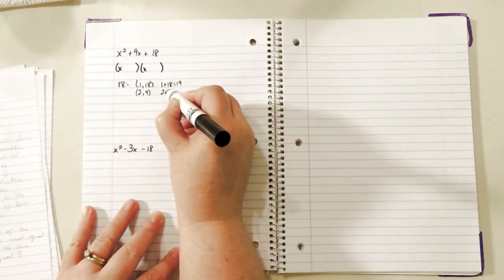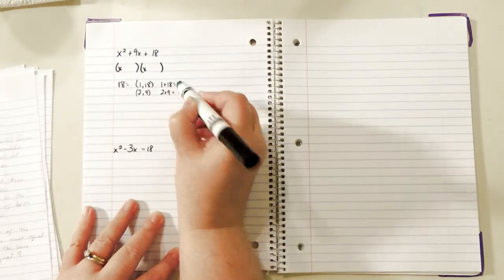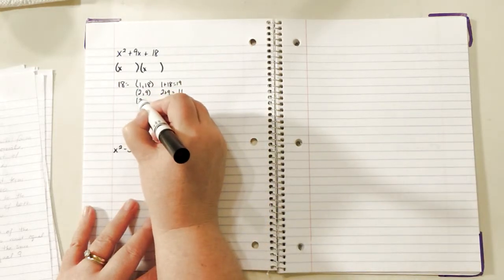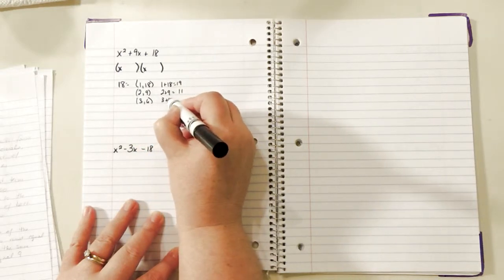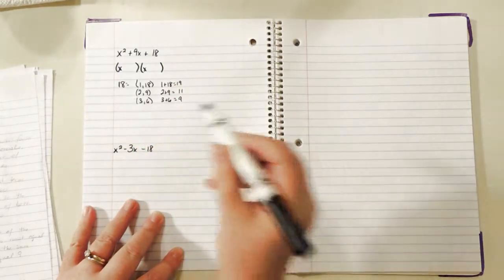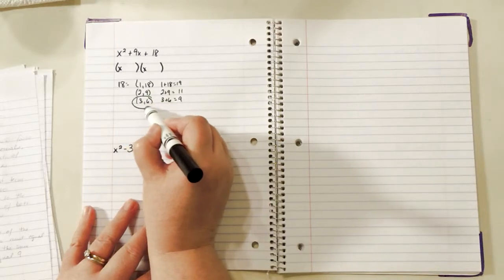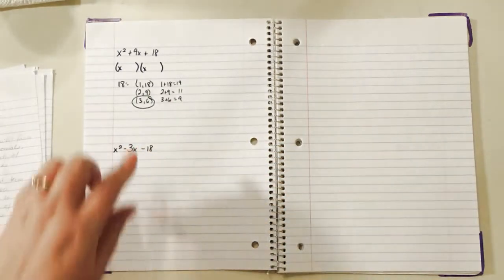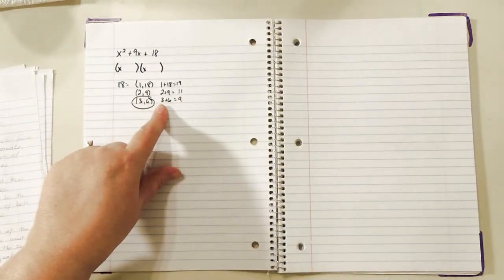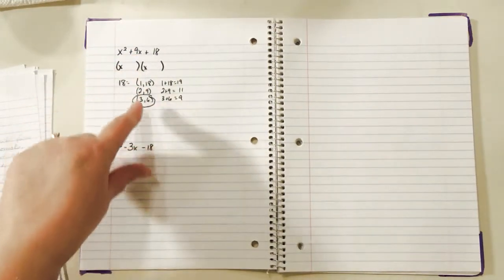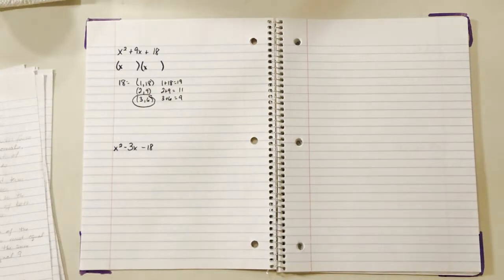And 2 plus 9 equals 11. It equals 3 times 6. And 3 plus 6 equals 9. So here we have two numbers where the product, 3 times 6, is 18, and the sum, 3 plus 6, equals 9. So we're going to be using 3 and 6.